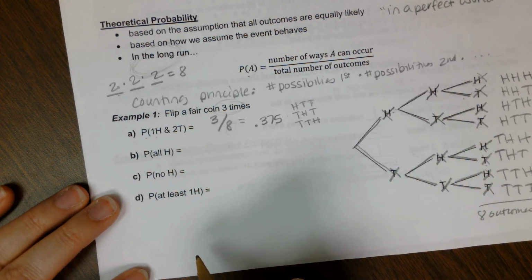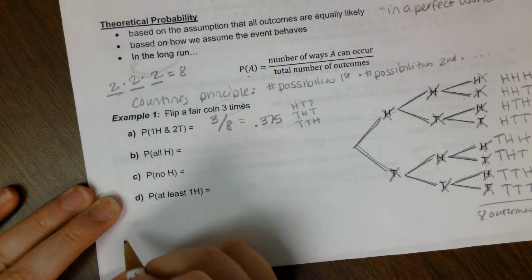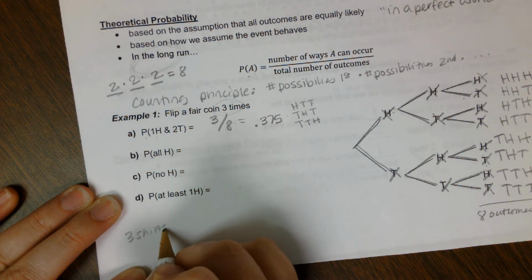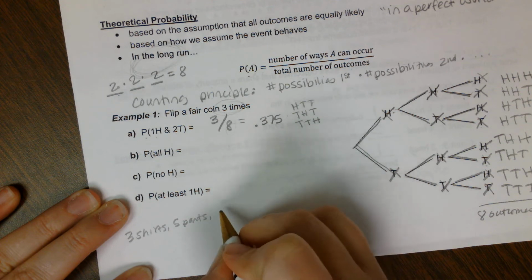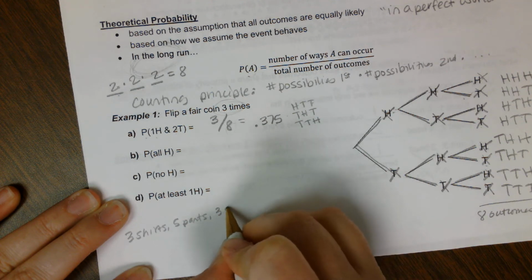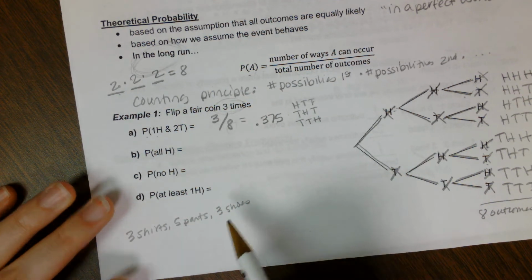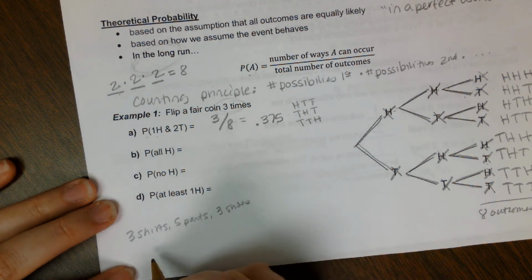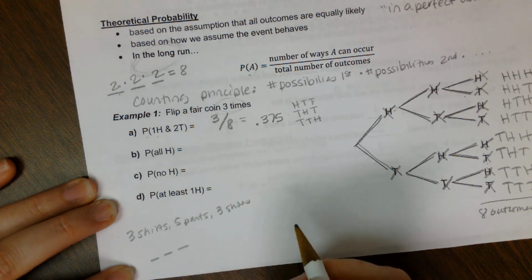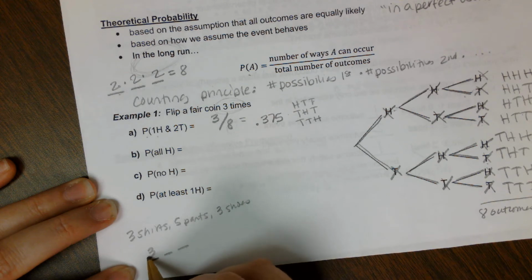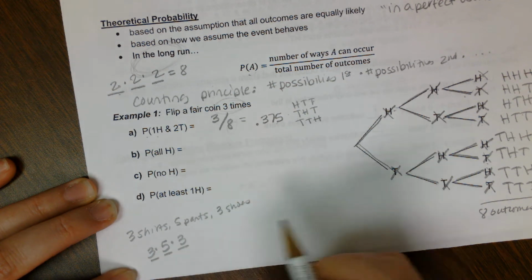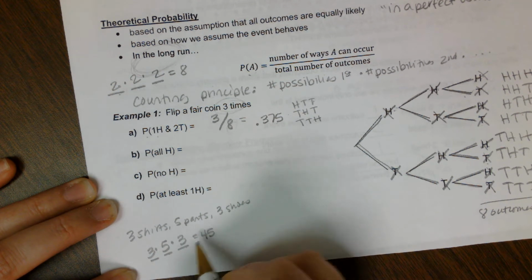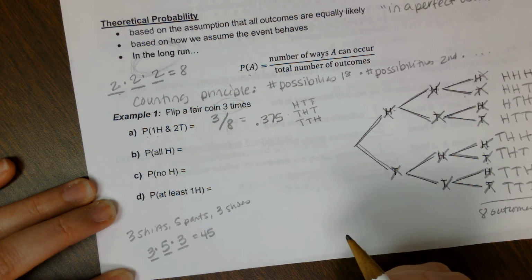If I were going to do, let's say I have 3 shirts, 5 pants, and let's say 3 shoes, and I want to make an outfit. Let's say they all match each other. Then I have 3 things I'm choosing: shirts, pants, and shoes. There are 3 options for my shirts, 5 options for pants, 3 options for shoes. To get the total number of outfits, I would multiply all these together and get 45. So there are 45 different outfits.